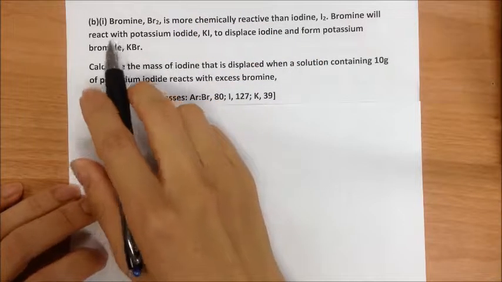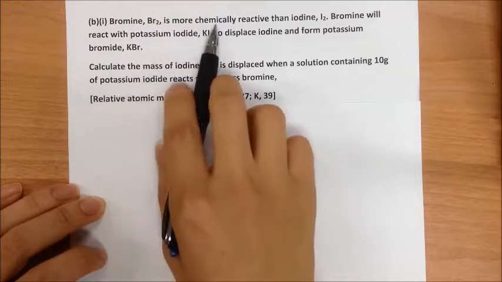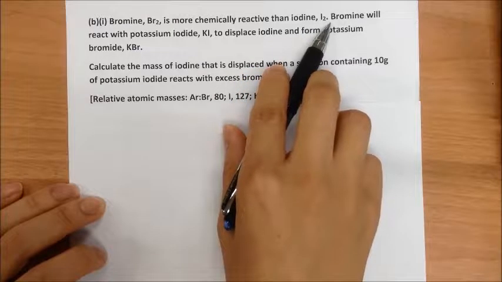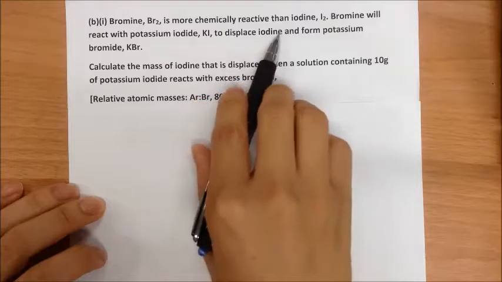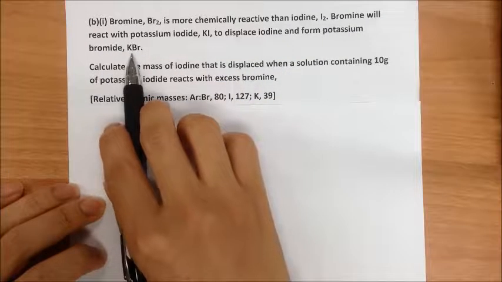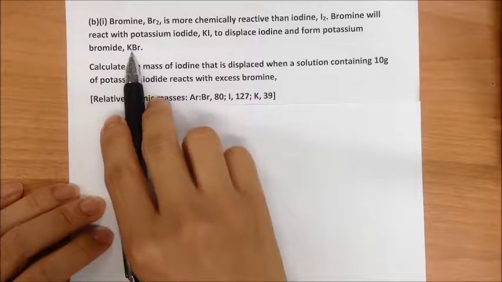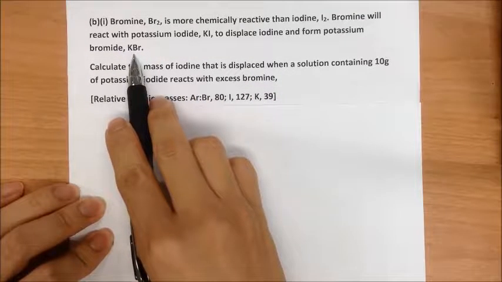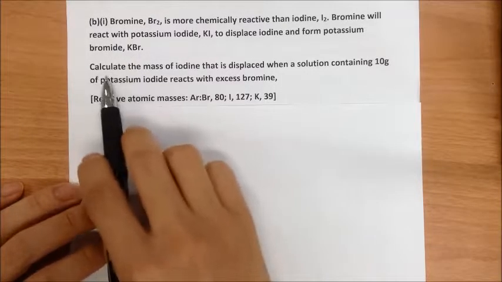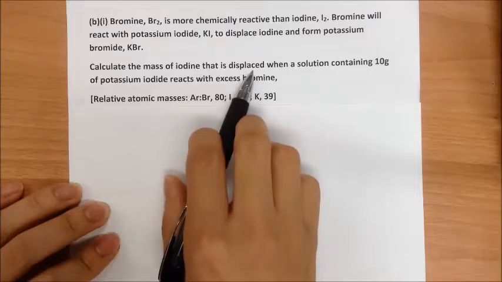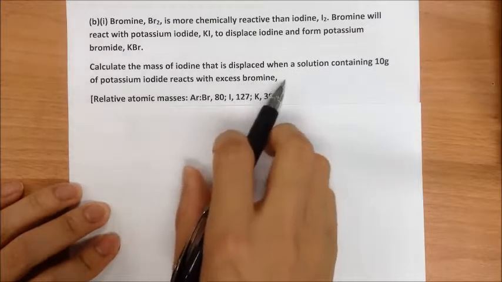We have now come to question 10, part B, in which we see bromine Br2 is more chemically reactive than iodine I2. So it says that bromine will react with potassium iodide KI to displace iodine and form potassium bromide. So when you see this reaction, you know that this is a displacement reaction and is under the chapter of periodic table, for group 7 elements. So this question asks you to calculate the mass of iodine that is displaced when a solution containing 10 grams of potassium iodide reacts with excess bromine.